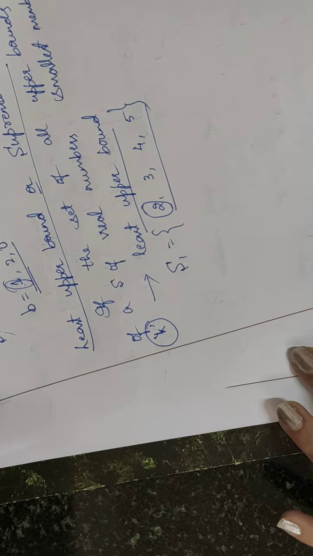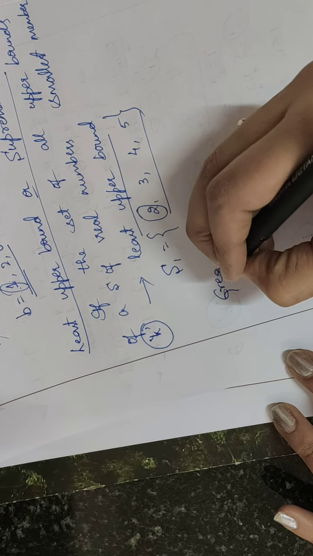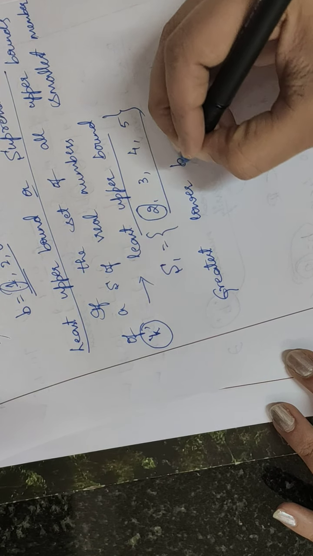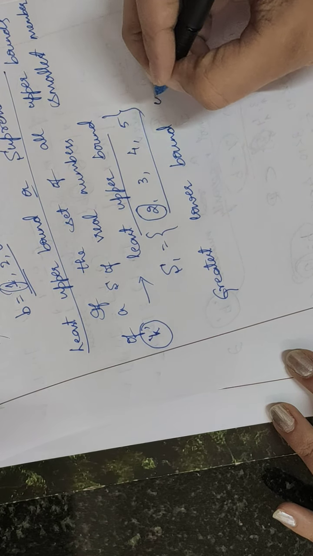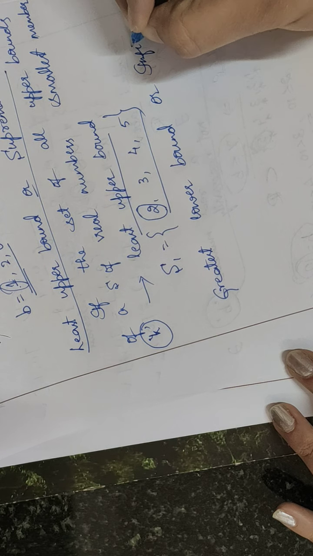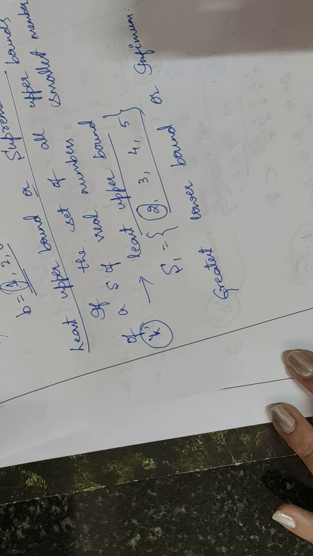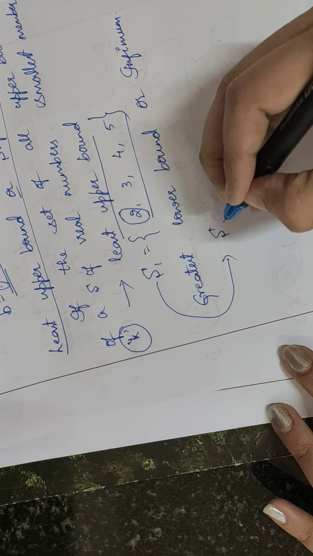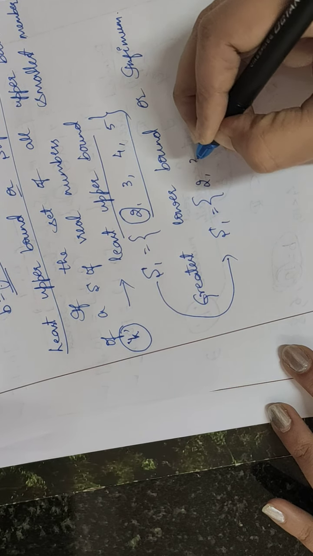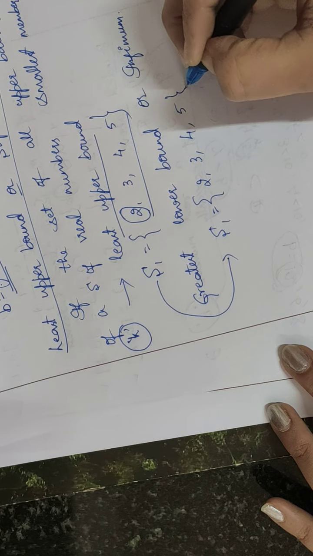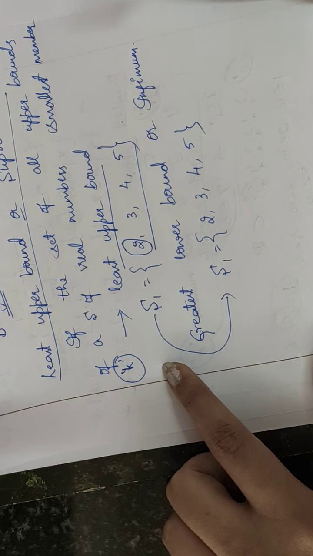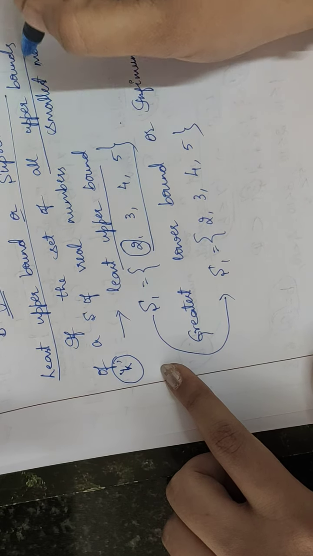Similarly, for the greatest lower bound, or I can call it the infimum, I will consider the same set S1 is equal to 2, 3, 4, 5. But here, in order to define the least upper bound, we constructed a set of all upper bounds.